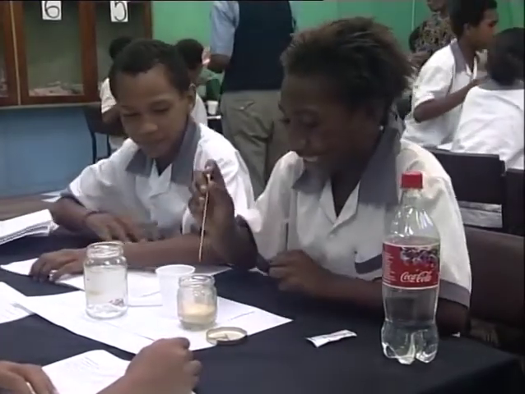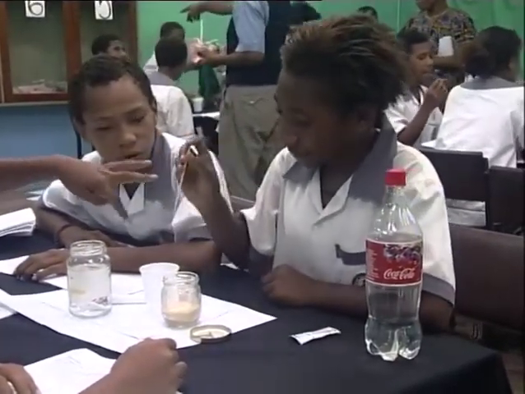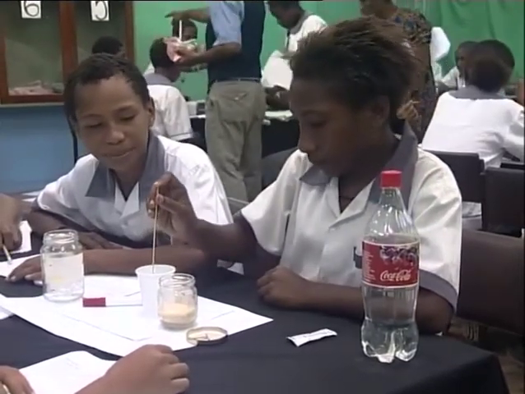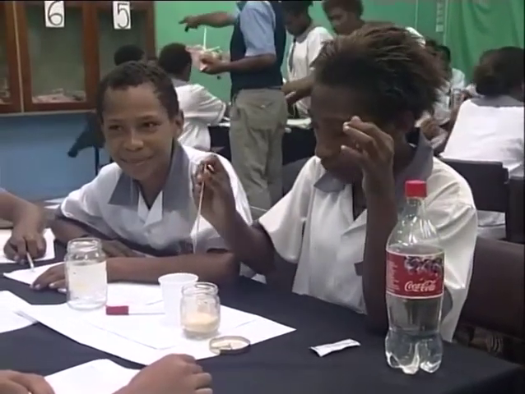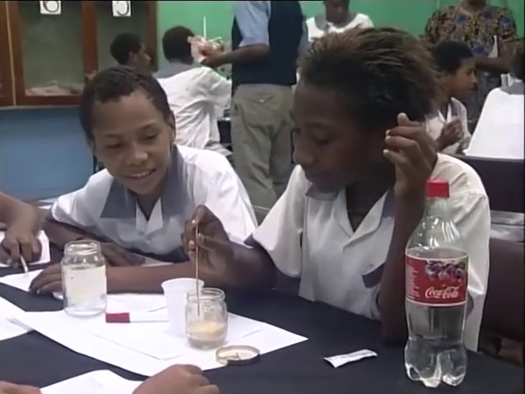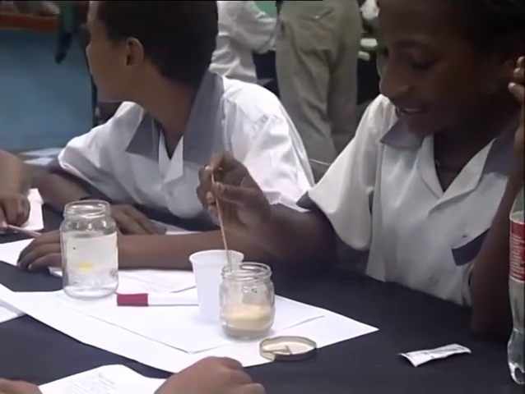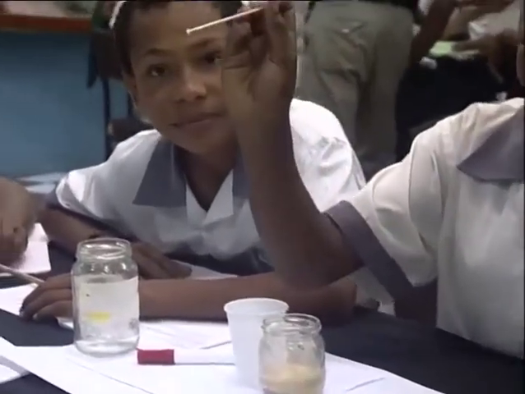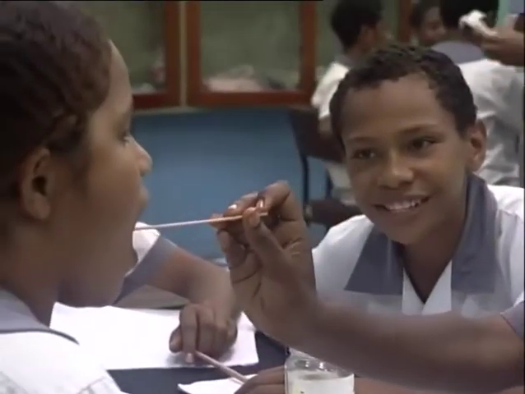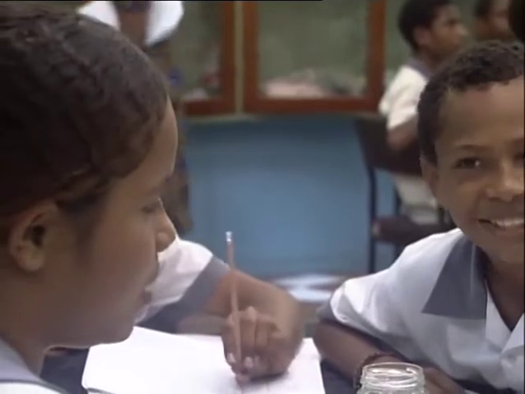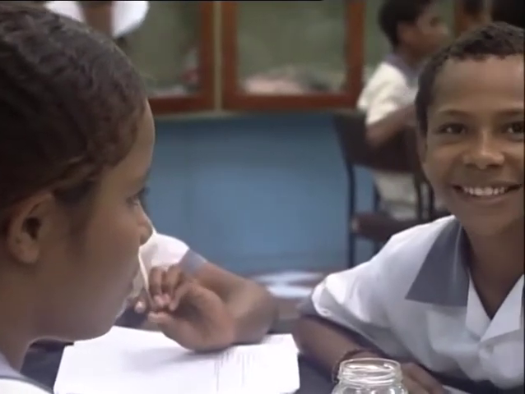Get some of those old papers there. Old newspapers. Leave your books on the side. You only have one book to follow the instructions. A lot of books will cover your space. Cup for your sugar. You have sugar.